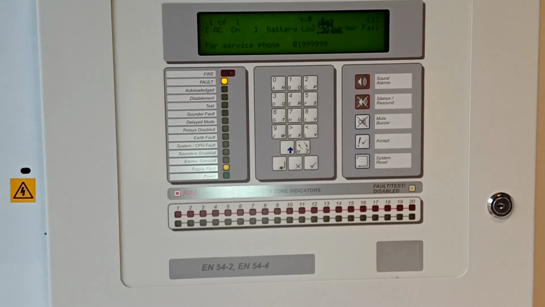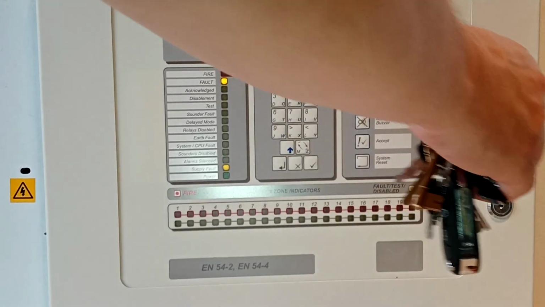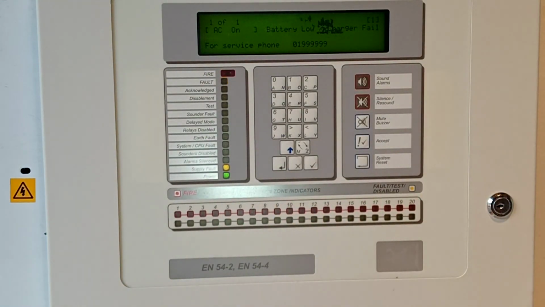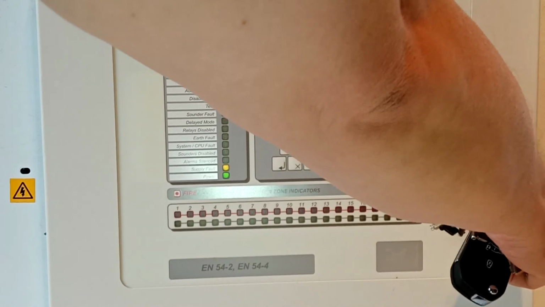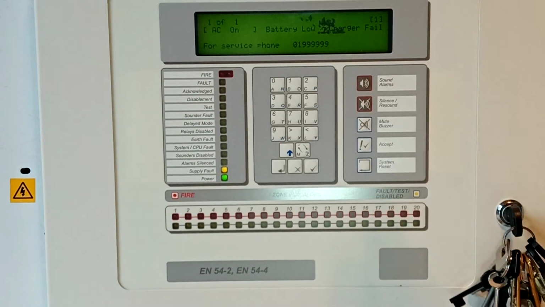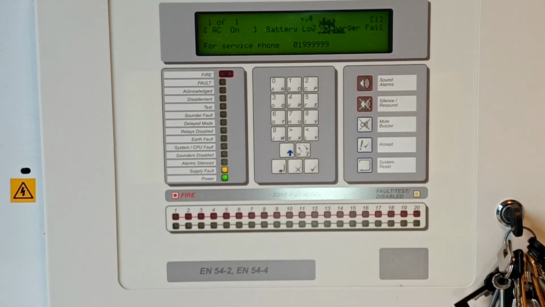I just do that right now. And as you can see, I have loads of keys, different panels, different things. As you can see, I can open the panel. Next video, I will show the interior of the panel, and where most of the things are which you will be dealing with.